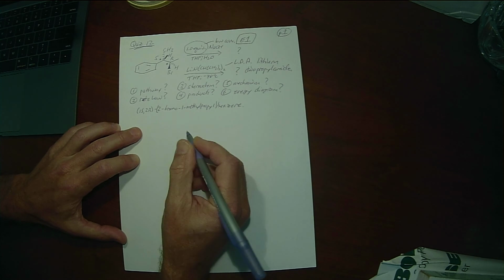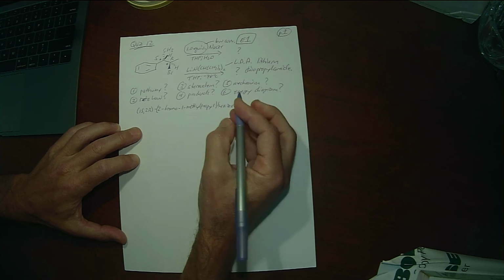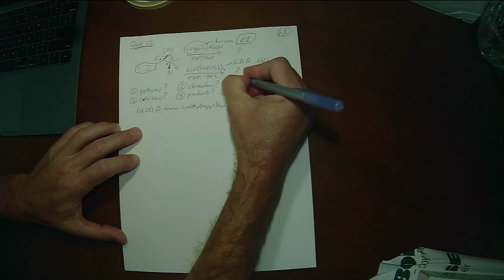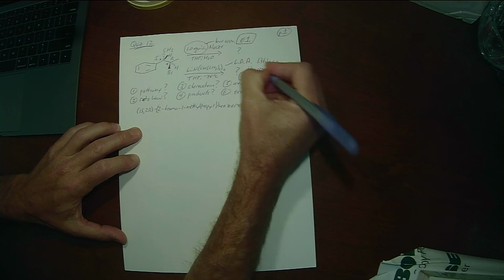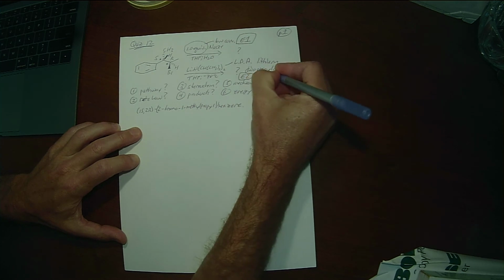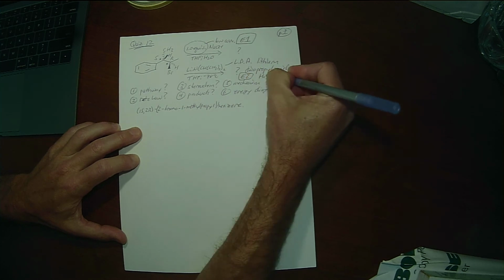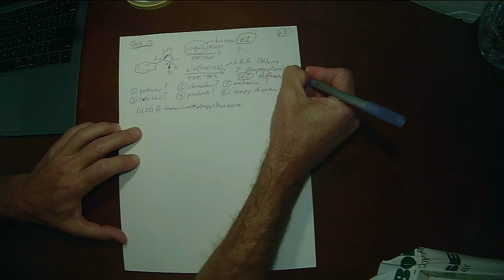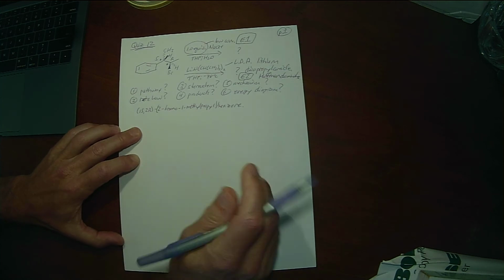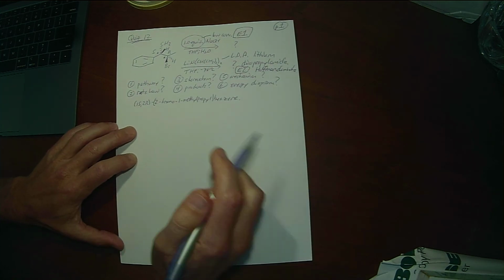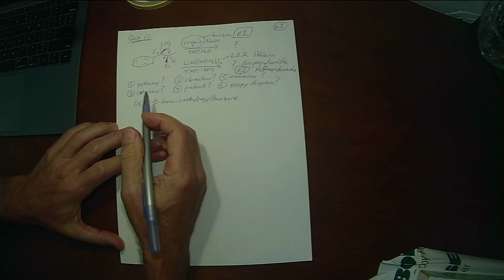And lithium diisopropylamide is one of the strong hindered bases, which means that's an E2 elimination. And it also means that the Hofmann product is going to be the major product. All right, strong hindered bases will take the most accessible hydrogen. So that tells us what the pathway is going to be.